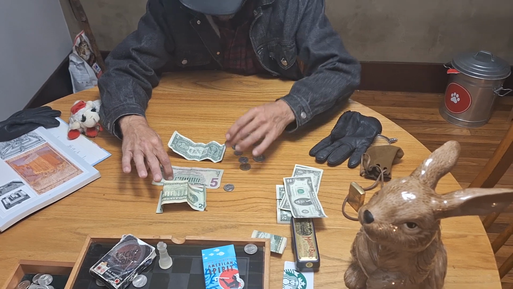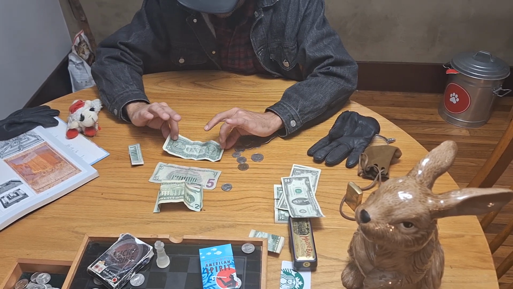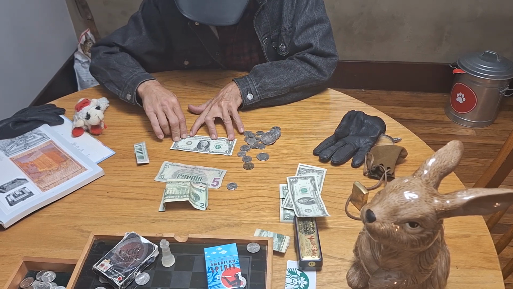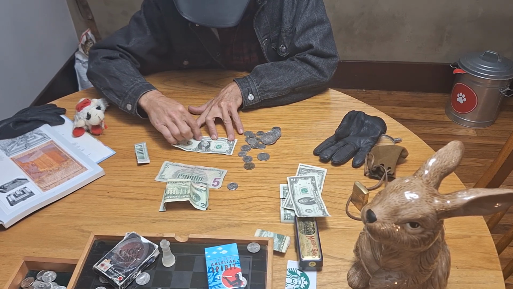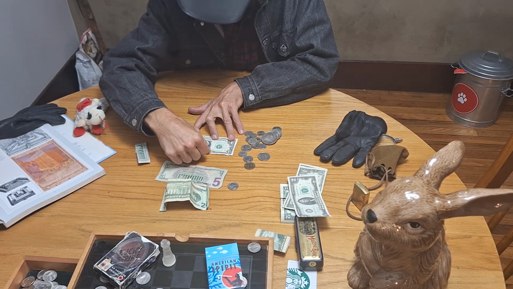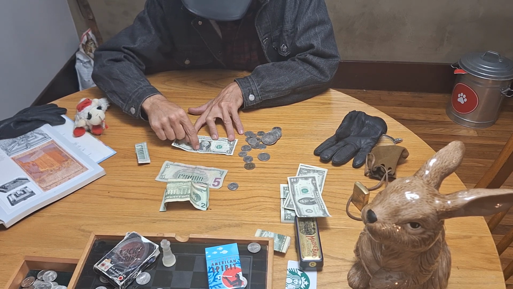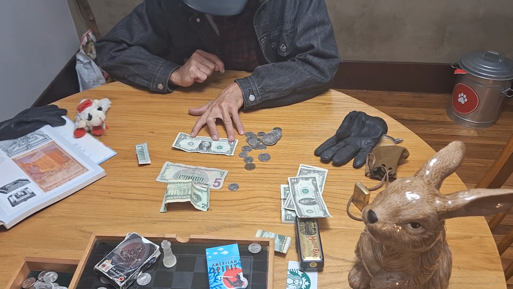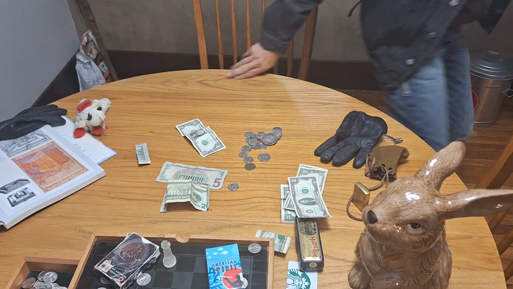All right. First off, I'm going to go into a description of the dollar here, right? On the front, you've got George Washington. This around it here is the omega symbol. Let me see.